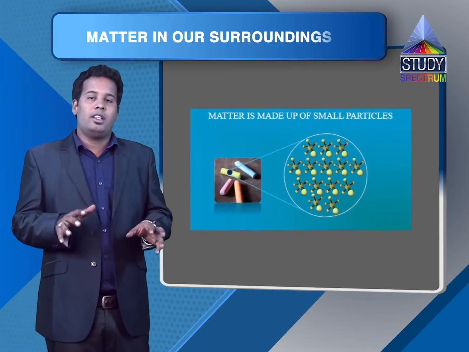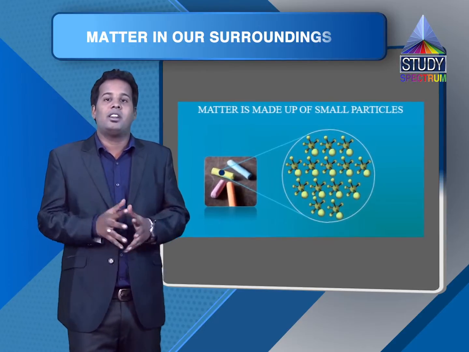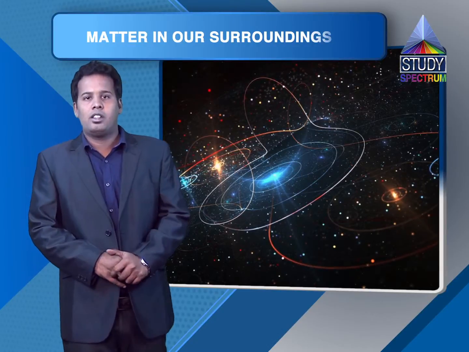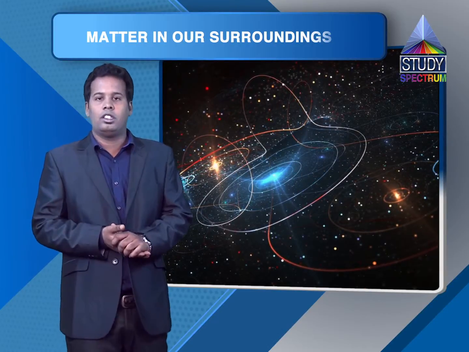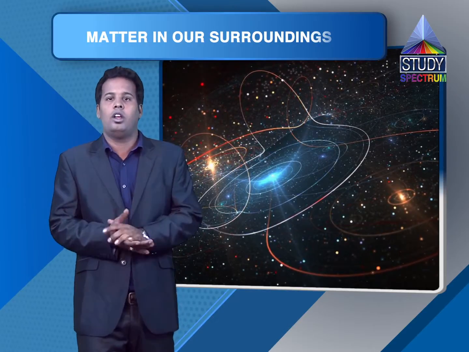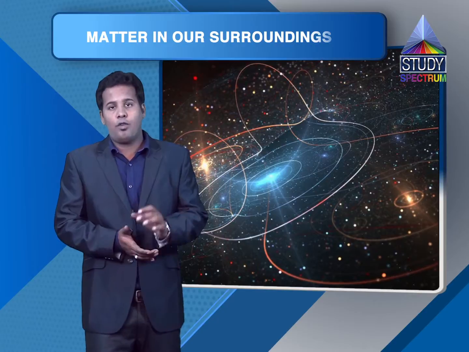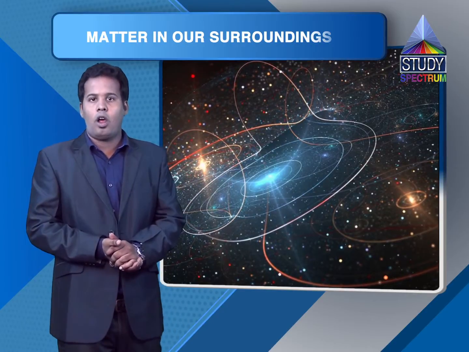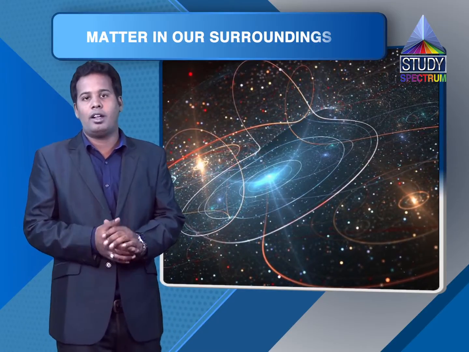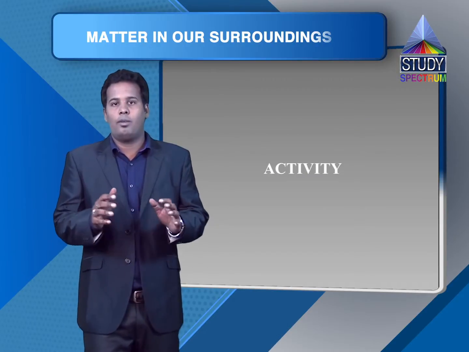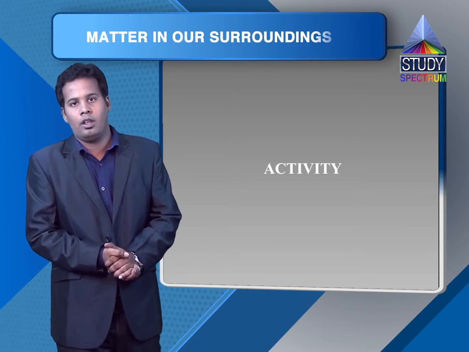Now the second point is how fine these particles are, that is, how small these particles of matter are. The second physical property which we are going to see, after we have understood that matter is made up of particles, is how fine these particles can be, or how small these particles of matter are or can be. Let us understand this point also with the help of an activity or an example.